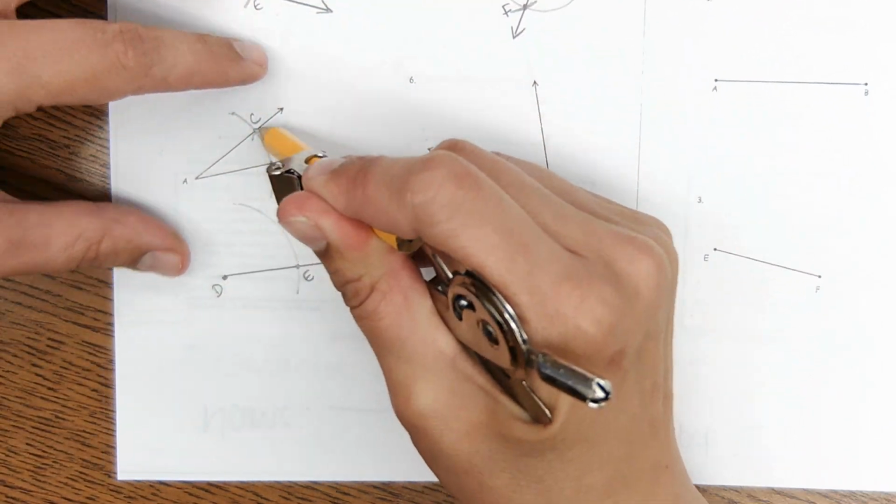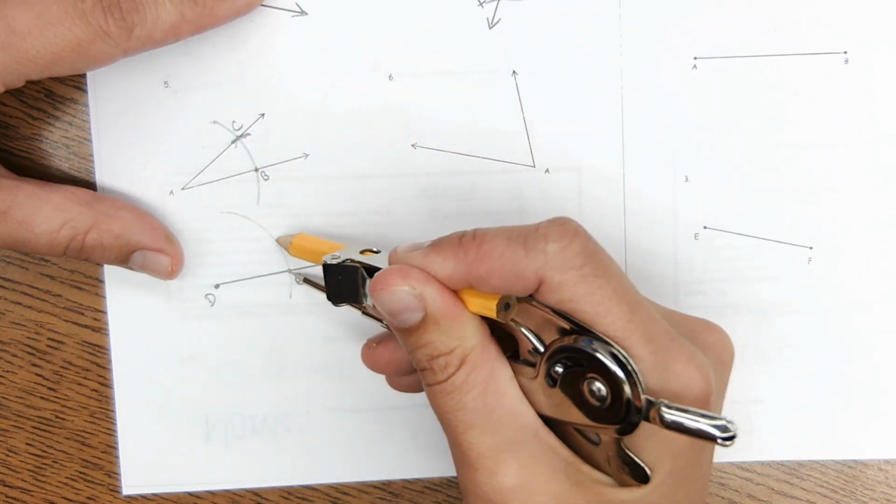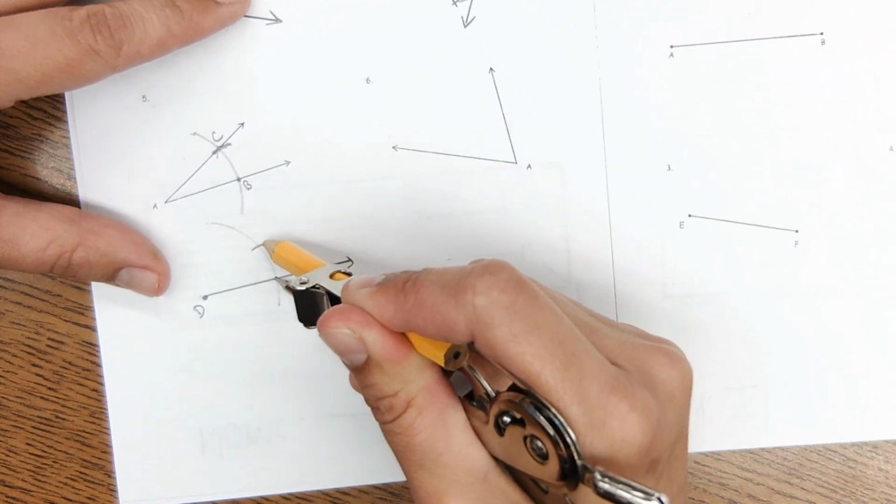Measuring the distance between B and C using the compass. Then putting it on E and making the same mark.